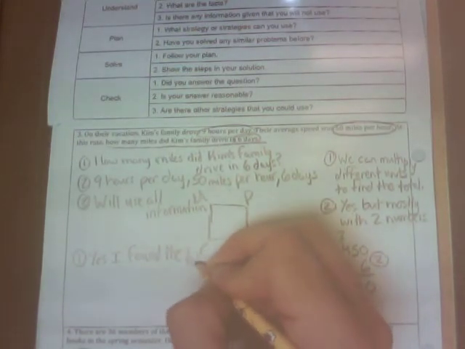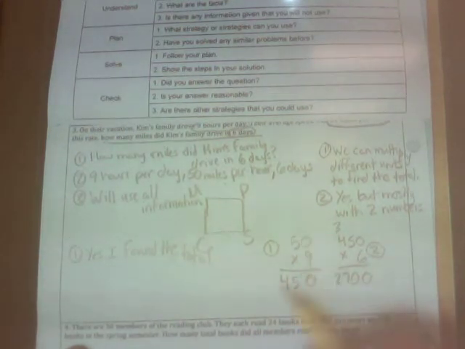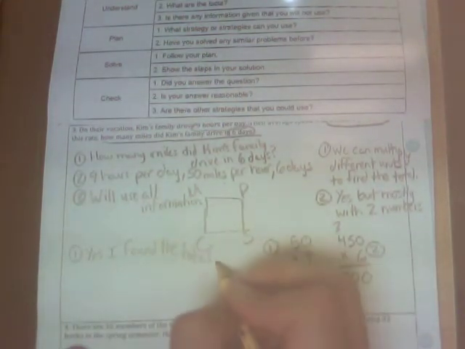Is your answer reasonable? So I know I was multiplying three numbers, 50 times 9. I know 9 times 5 is 45. 9 times 0 is 0, 450. That makes sense. And then 450 times 6 should get me an answer in the 2,000 range. So my answer is reasonable. It's definitely reasonable because I know it should be in the 2,000s, which it is. Reasonable means is it seeming like it would be a logical or an answer that makes sense.